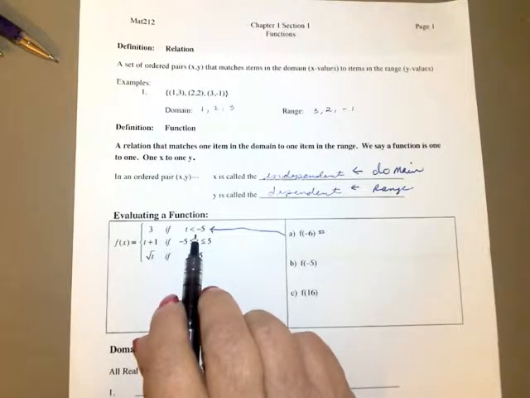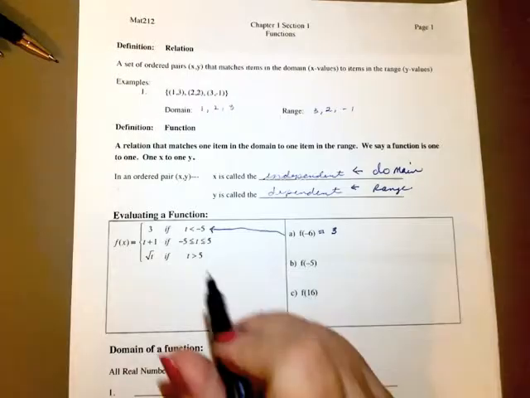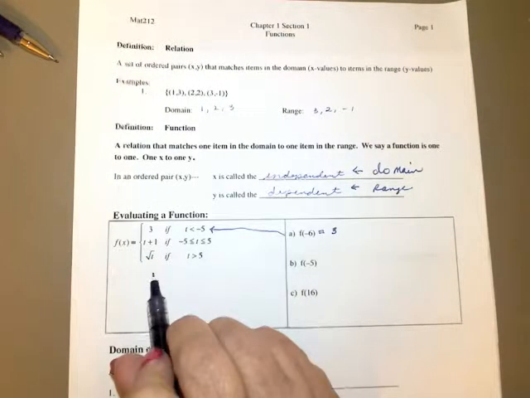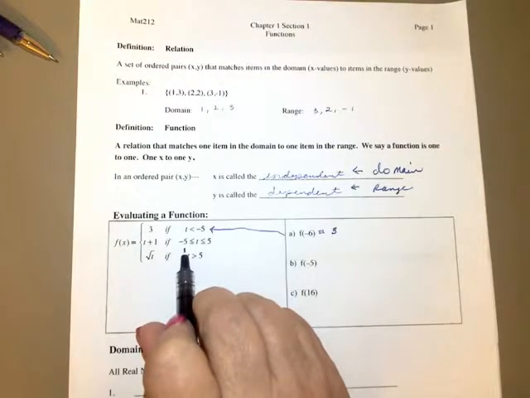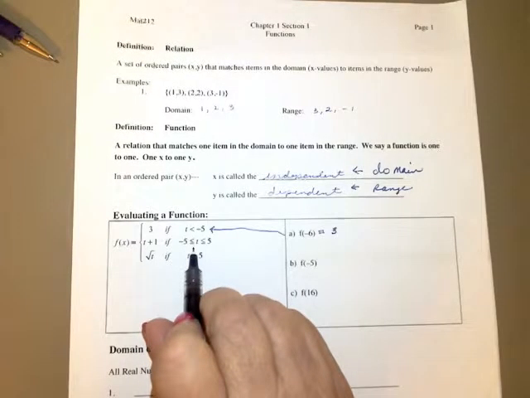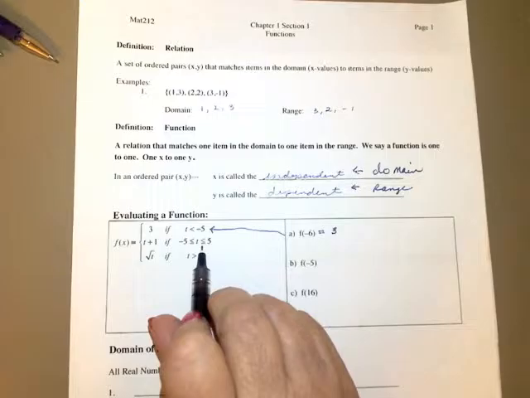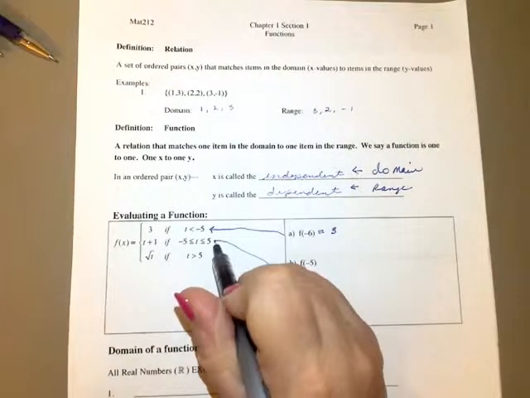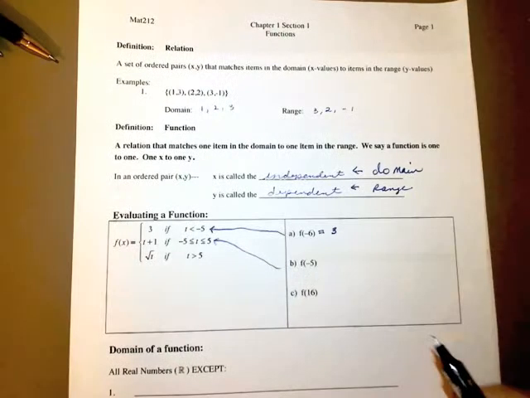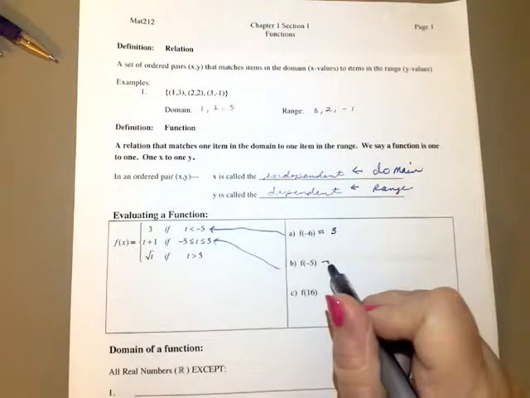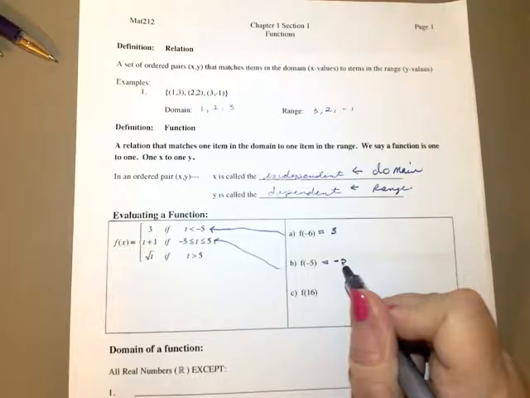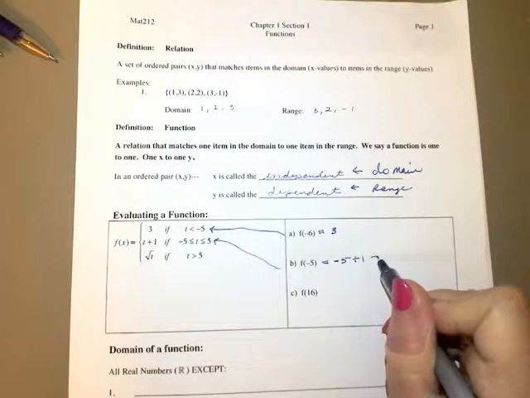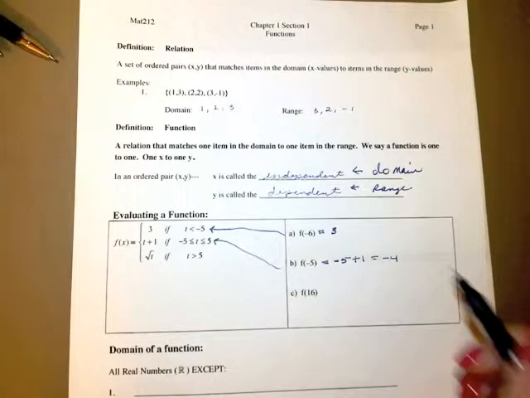Now f of -5: the first rule is for t smaller than -5, and this one is t greater than or equal to -5 but smaller than 5. So -5 falls within this rule right here. It's going to be -5 plus 1, which is -4.